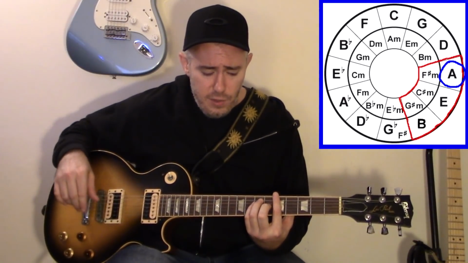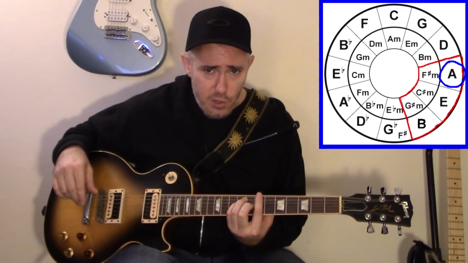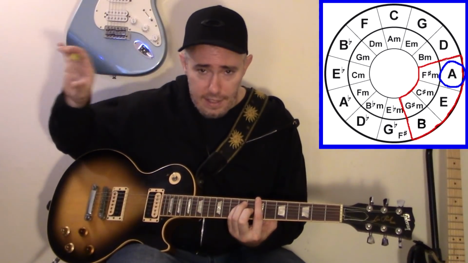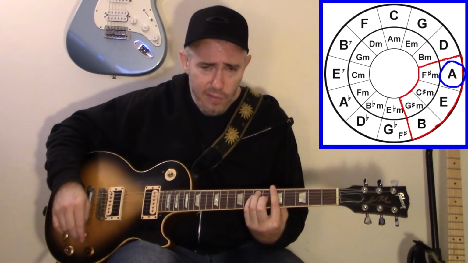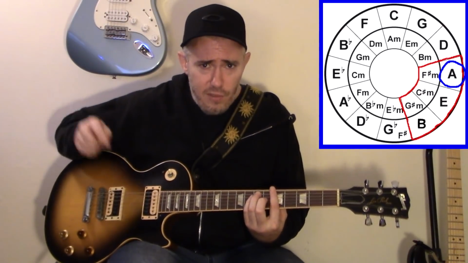So limiting it to the A major chord and the B major chord, which has that Lydian note in there, limiting to just those 2 things and jumping back and forth, that is a pretty stable sound for the Lydian sound.